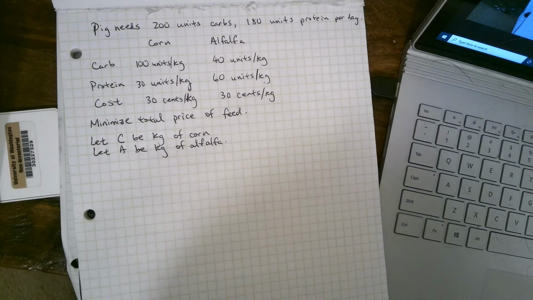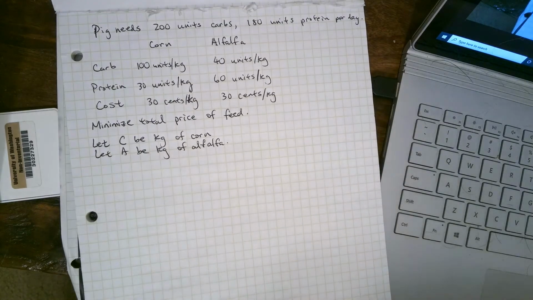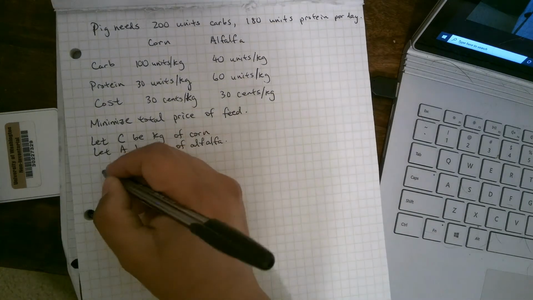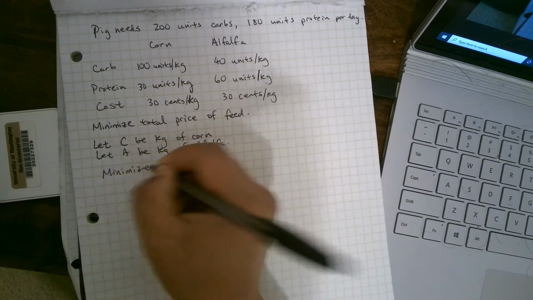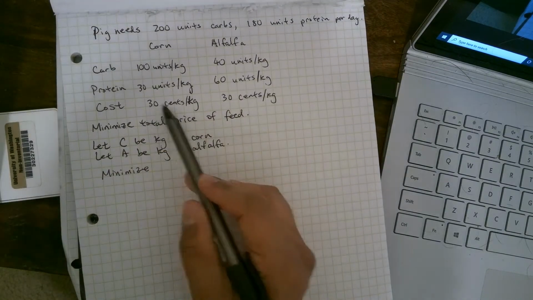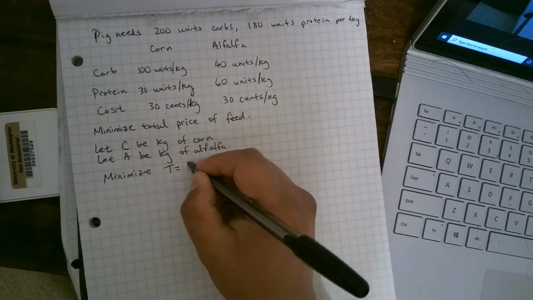Okay, so to solve this, we'll let C be the kilograms of corn that we're going to use, and A be the kilograms of alfalfa that we're going to use. And we'd like to minimize, we could multiply them both by 30 and add them together, or we're really just minimizing C plus A.